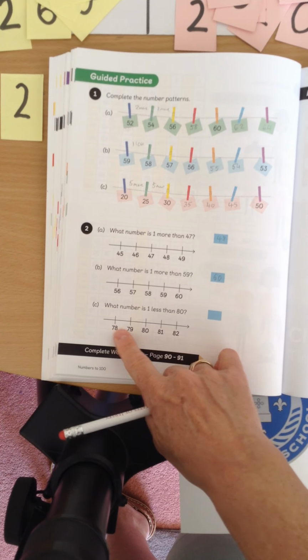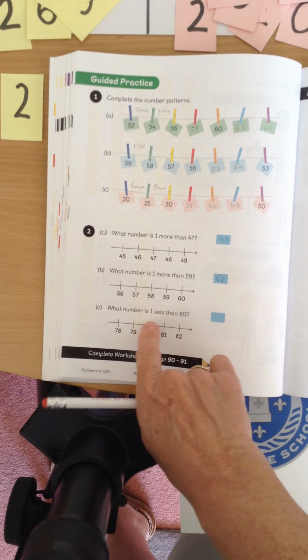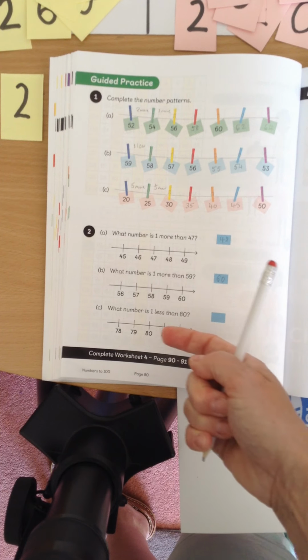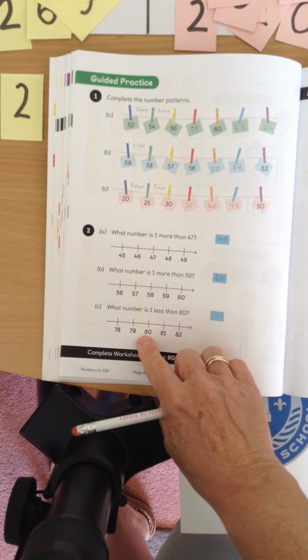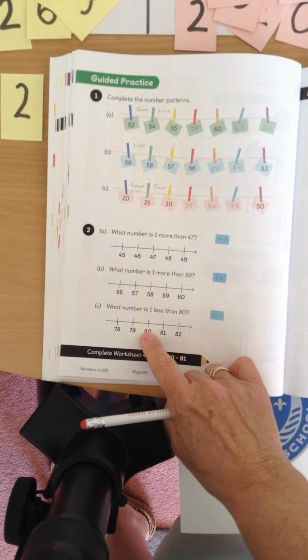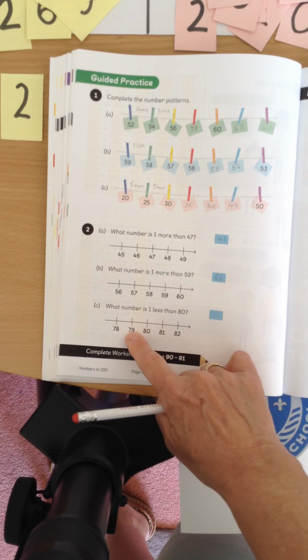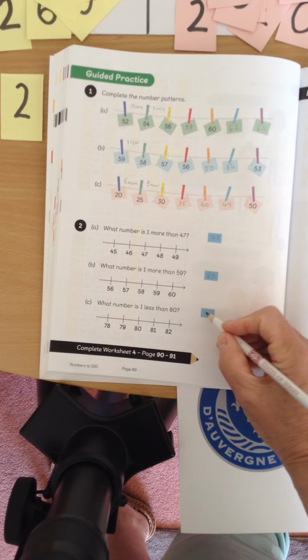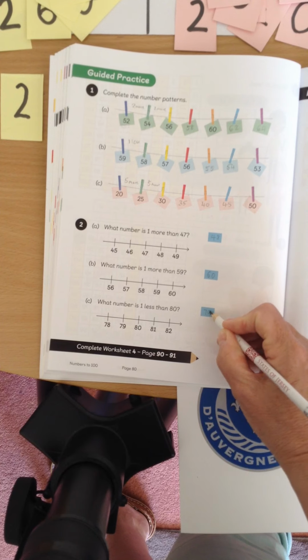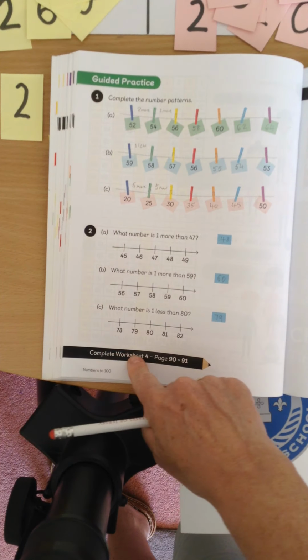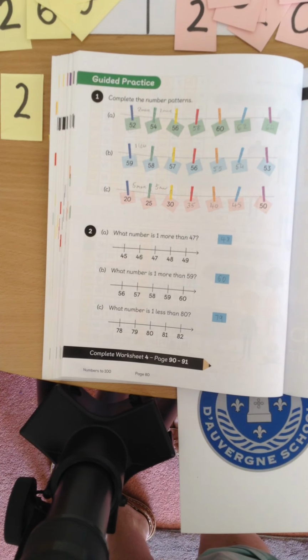1 less. So here's 80. We don't want to go more. We want to go less. So there's 80. We need to do 1 less. And we're going back 1. And it's 79. Well done. Have a go at worksheet 4, pages 90 to 91.